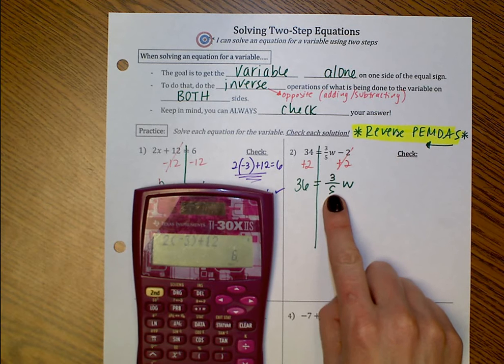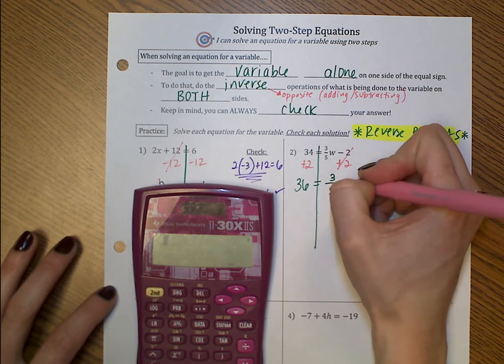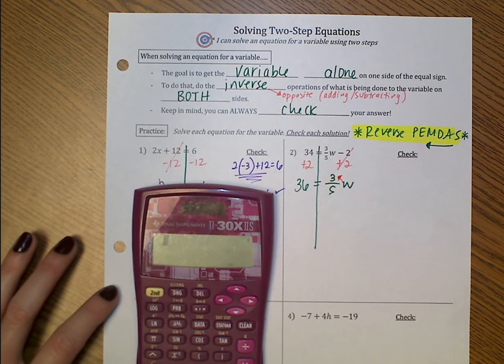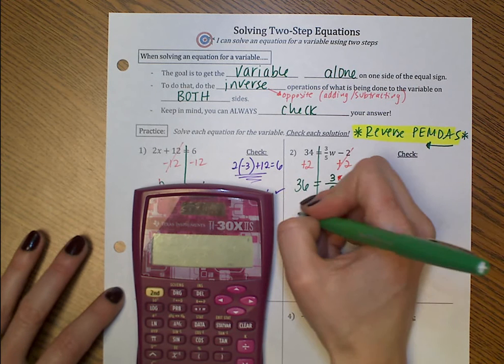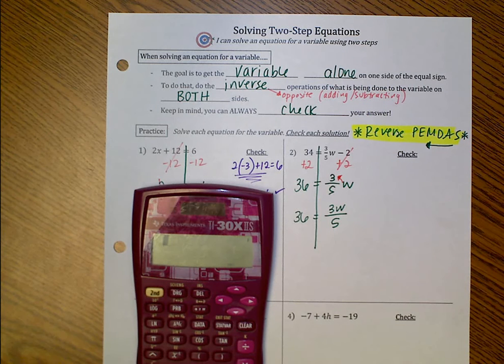I don't know about you guys, especially if I can't use my calculator. I don't like the fraction. So here's what I do. I take the W and I just bring it to the top with the 3. So I would rewrite this as 3W over 5. And maybe that helps a little bit.